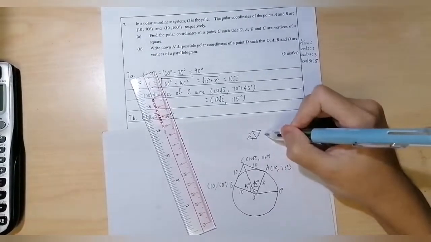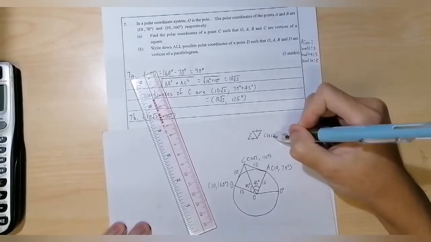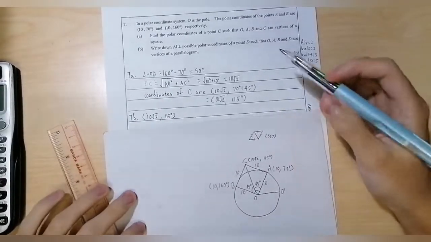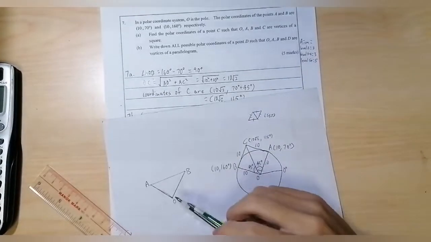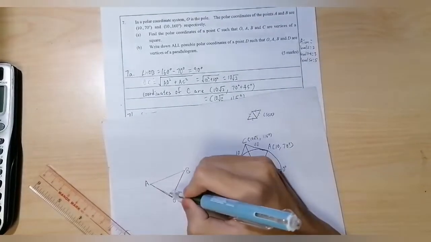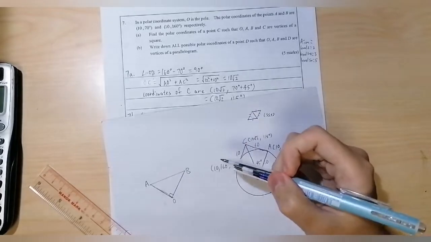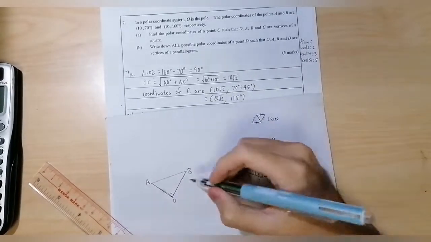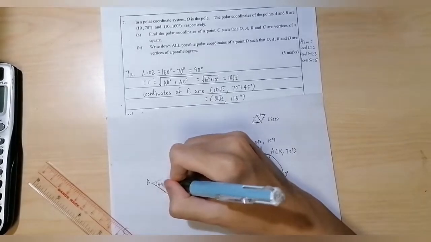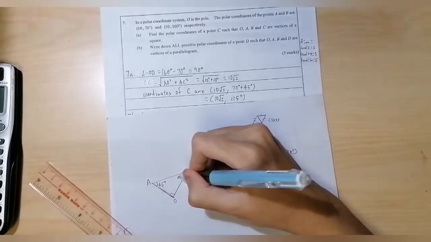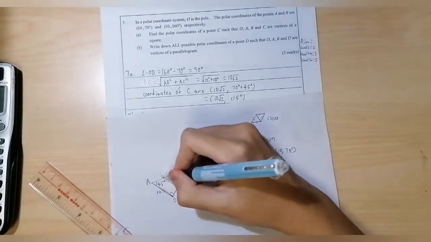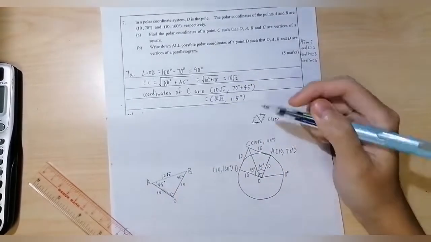So it is actually SSS. And notice this triangle OAB is an isosceles right-angled triangle. So this is 45 degrees, this is 45 degrees. Here's 10, 10, and 10 root 2.